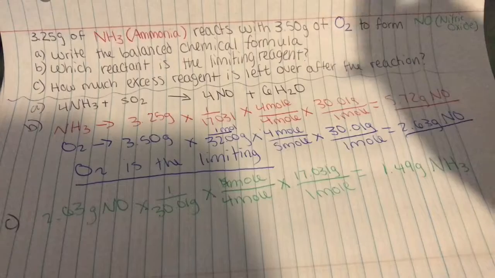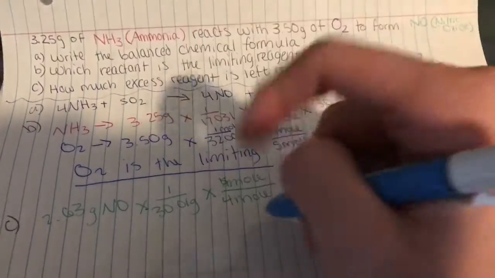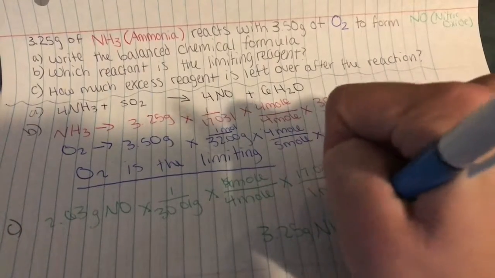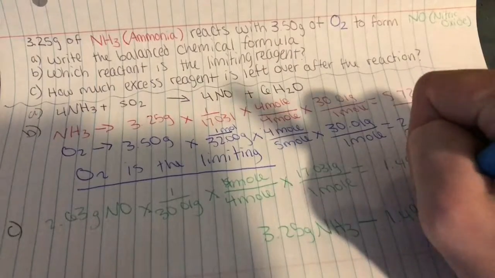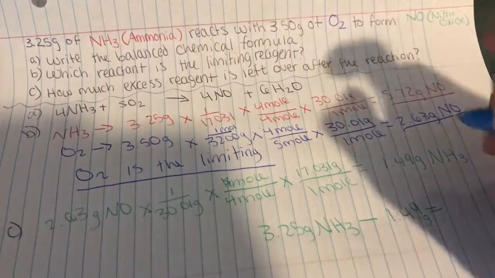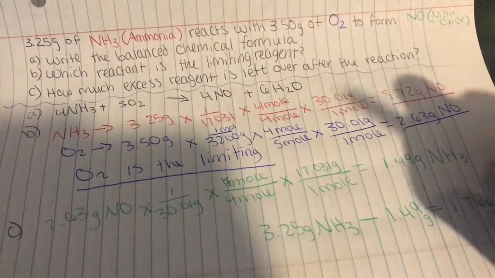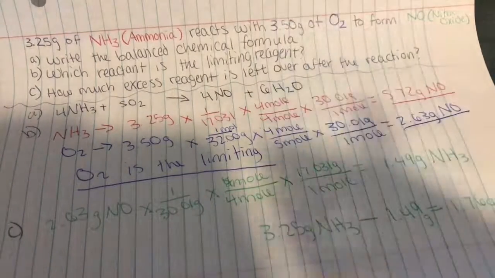We're not done yet though, because now that we have that amount, we have to go back to the top amount, which is 3.25 grams of NH3 for ammonia, and we have to subtract this amount from it. So when you do that, you end up with 1.76 grams of NH3 in excess. And that's about it.